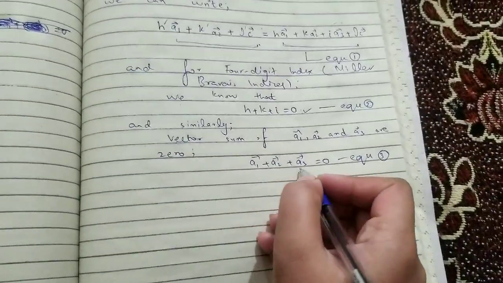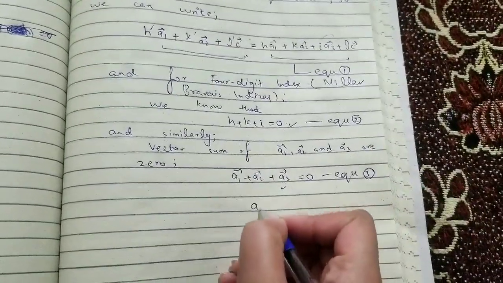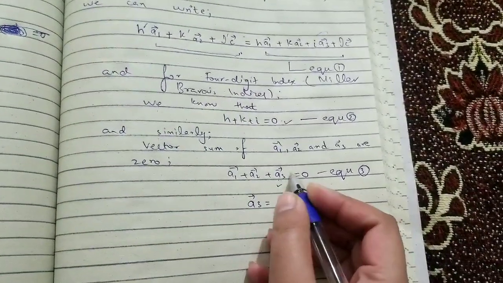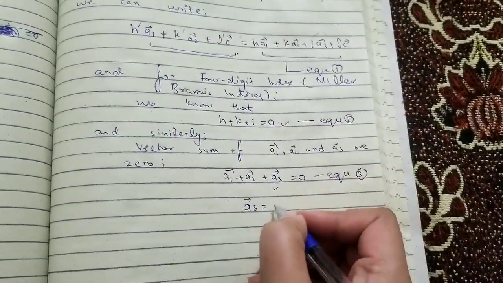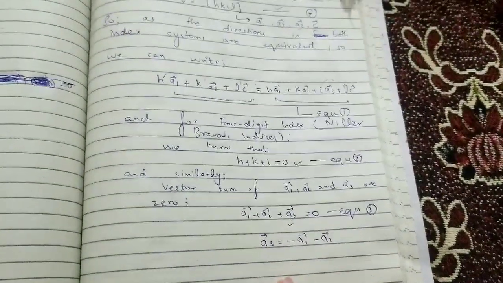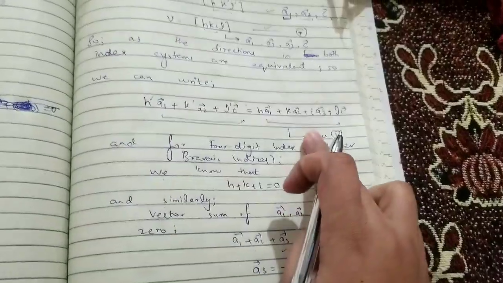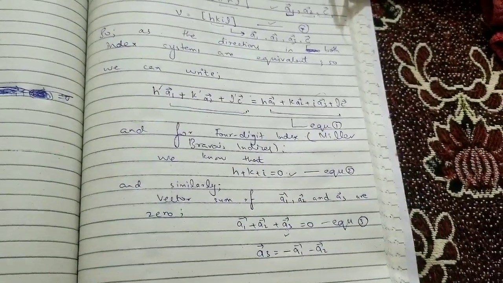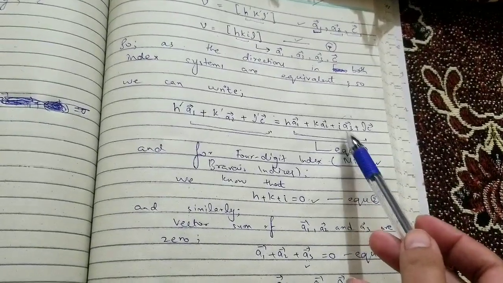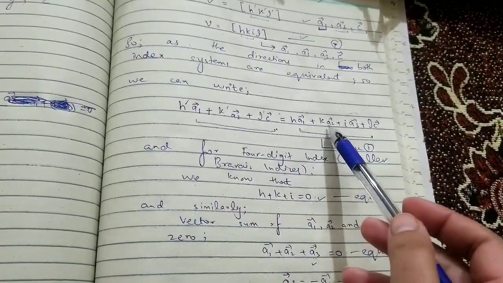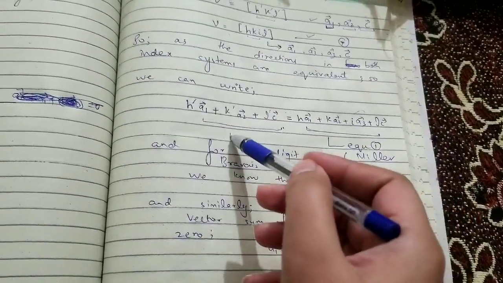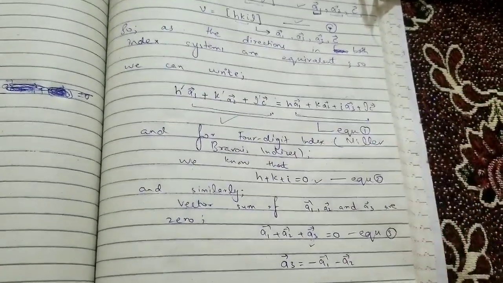Now let us take a3 here and take these two vectors to this side of the equation, and we will get minus a1 minus a2. Okay, and we'll put this into equation number 1, and the reason is there is an extra a3 here. All of the other vectors are similar, but a3 is a very different one because it is not here, so we want to eliminate the a3 vector.